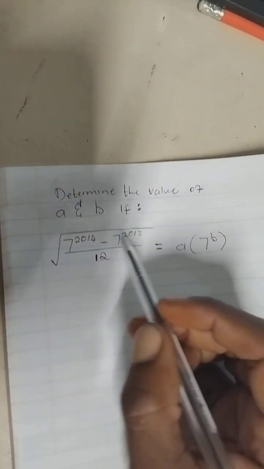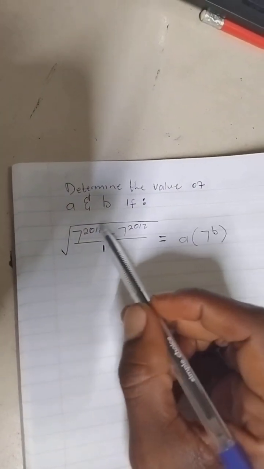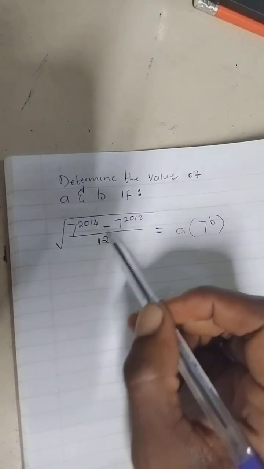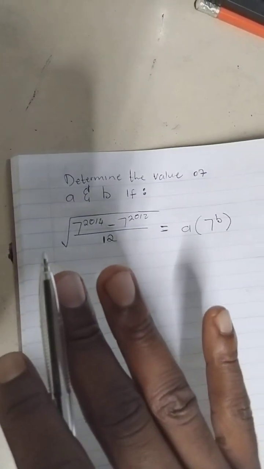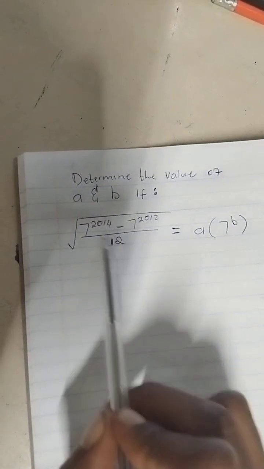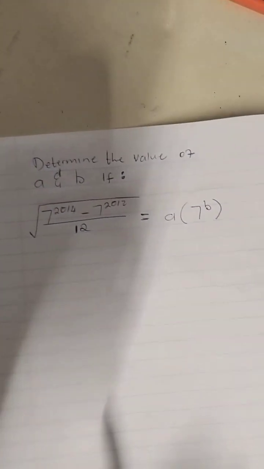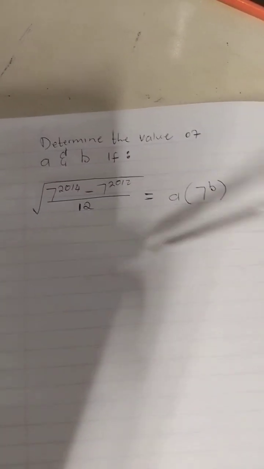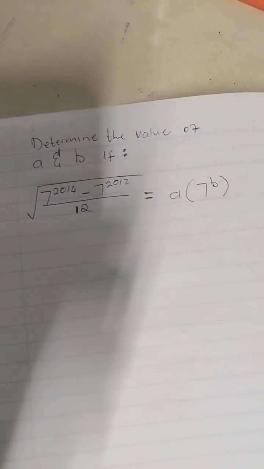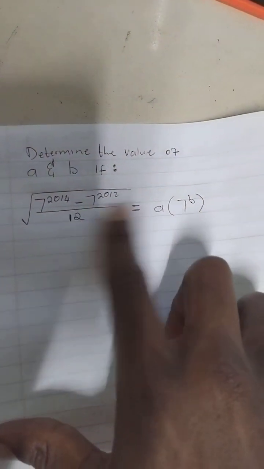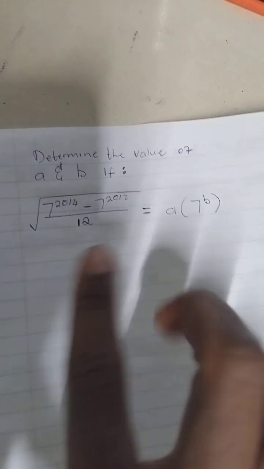So now we are going to try and solve this. And guys, don't panic whenever you see a question like this. You should know it's just an order.